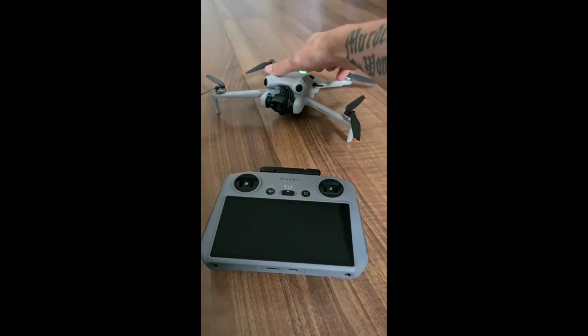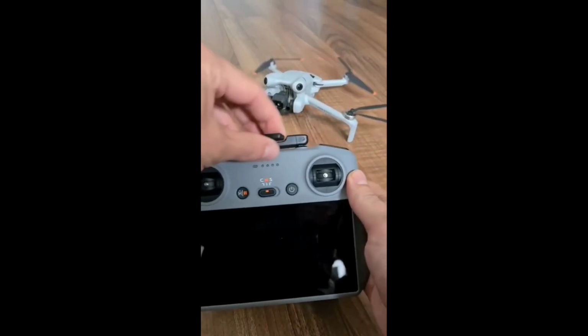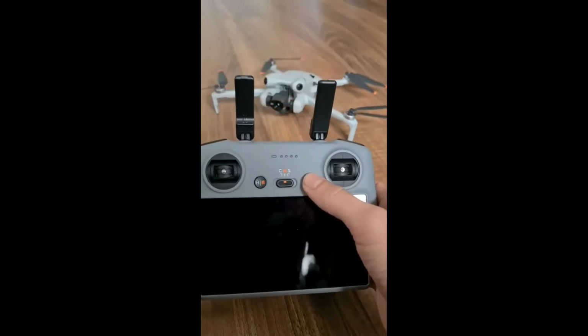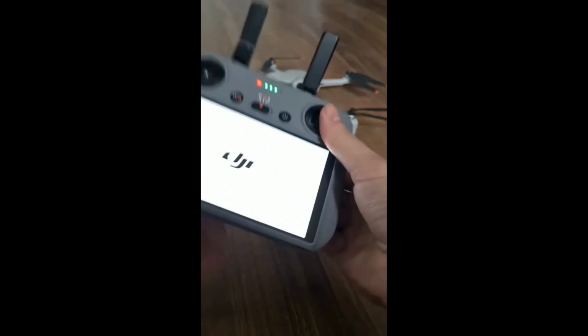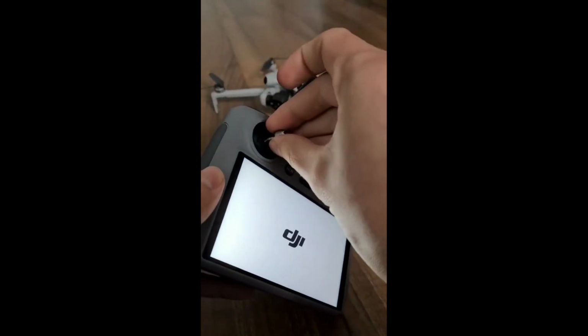Drone cameras come in various types based on their features, capabilities, and usage. Here are the main types of drone cameras and an overview of their settings. 1. Consumer drones. These are drones designed for casual users.